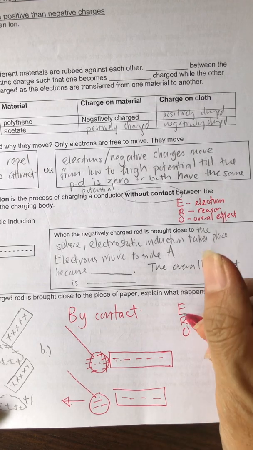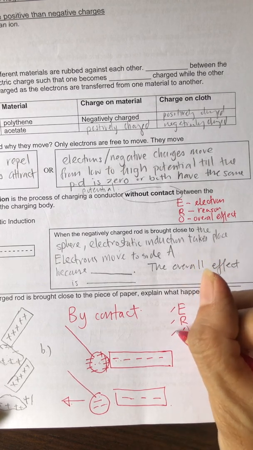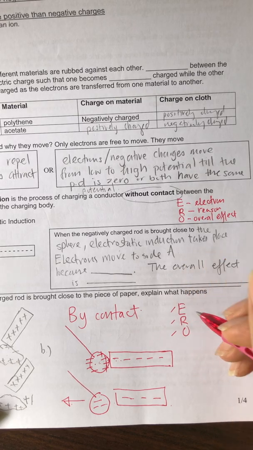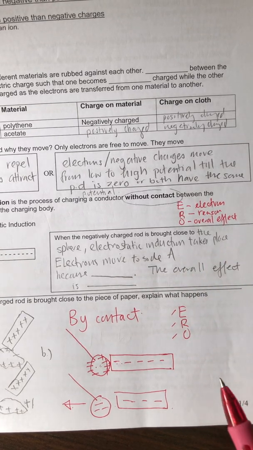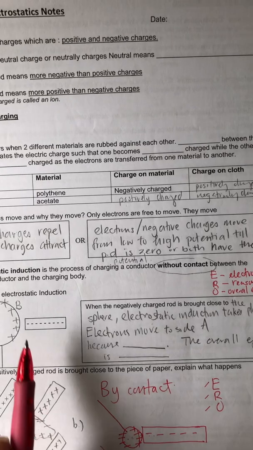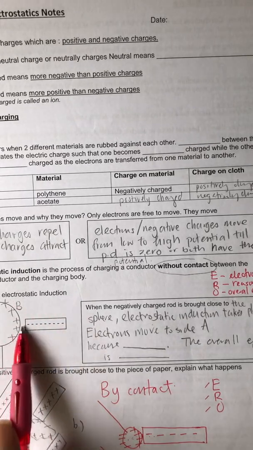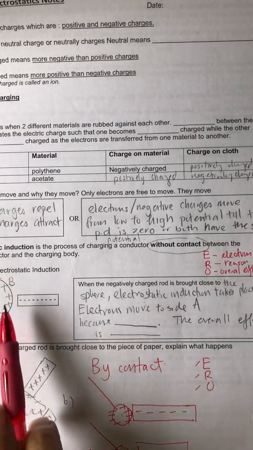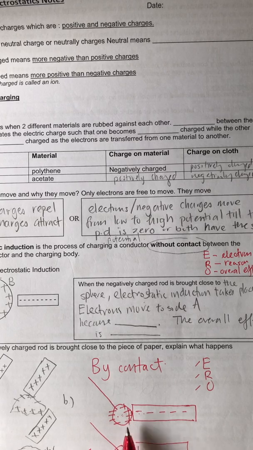So using this guideline is always very useful. Take note once more. Electrostatic induction is not in contact with each other, but when it's contact, what happens? Electrons can move from one body to the other body. All right, next page.